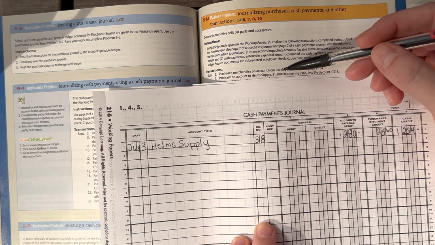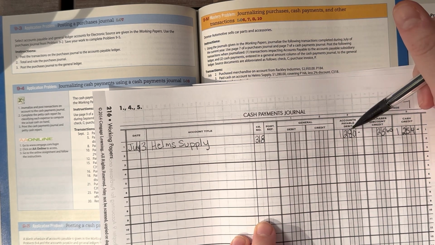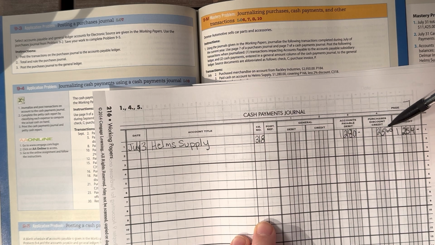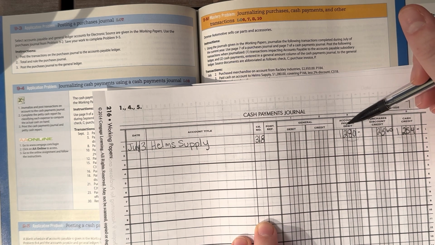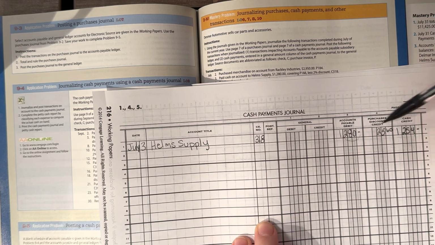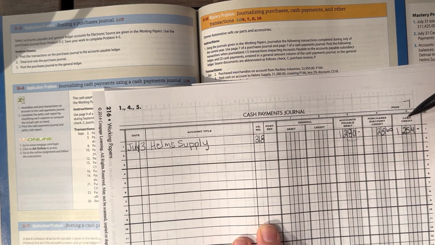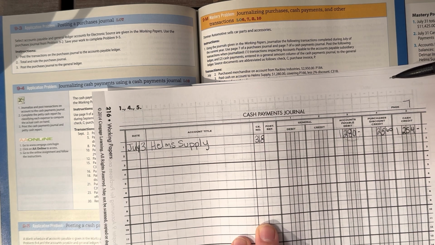And then I did accounts payable, purchases discount, and cash credit. So we took the 2% discount. We take this accounts payable times the 2% to get whatever our discount was. We subtract these two to get how much we actually paid in cash. So it's always less when we get that discount. We don't have to pay as much.